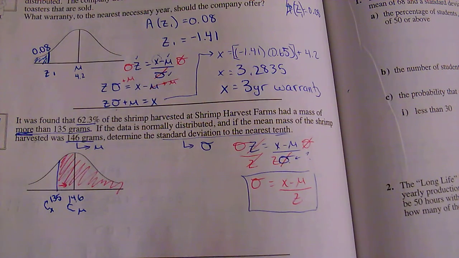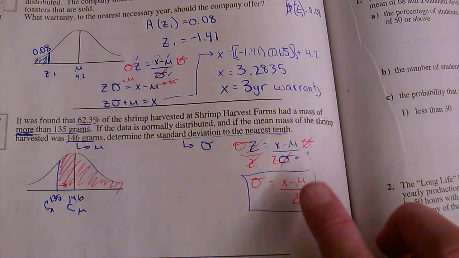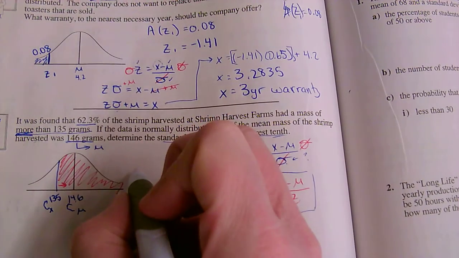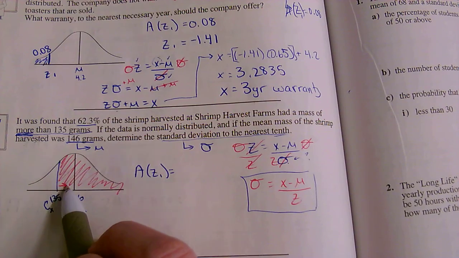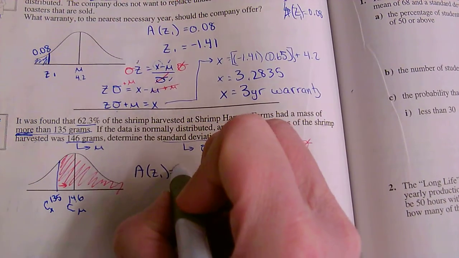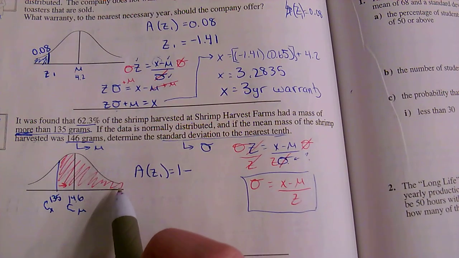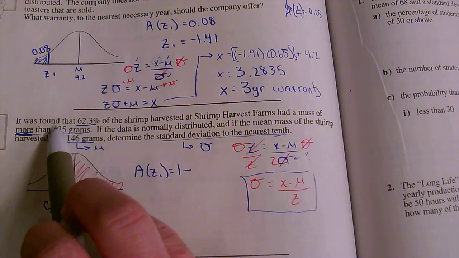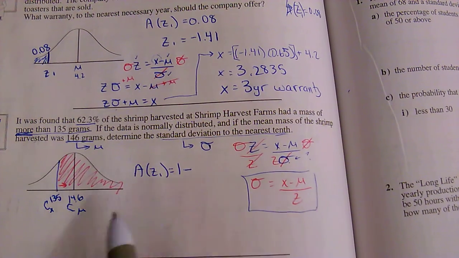Before I can use this formula, I need to figure out my z-score. And in order to figure out my z-score, I need to do my area under my curve. Since it's going this way, once again, it's going to be 1 subtracted by whatever this is representing. And remember up here, it was found that 62.3% of the shrimp had a mass of more than this.